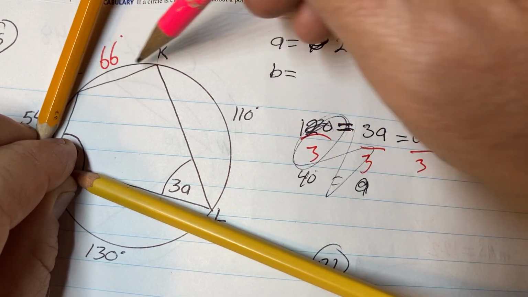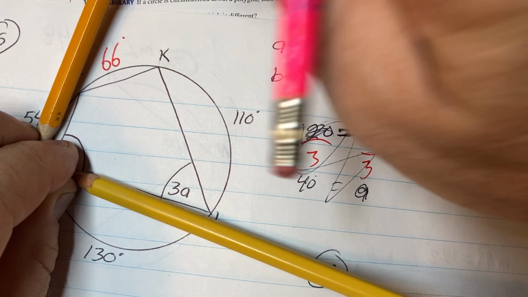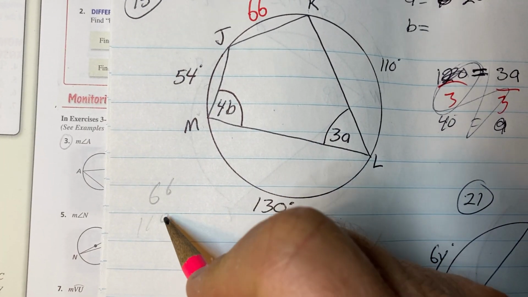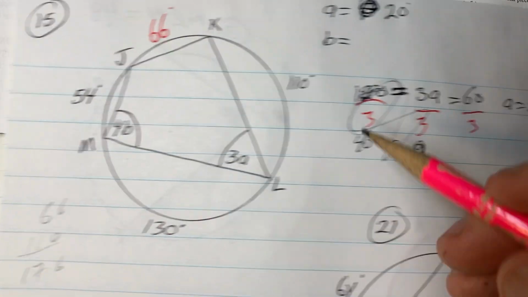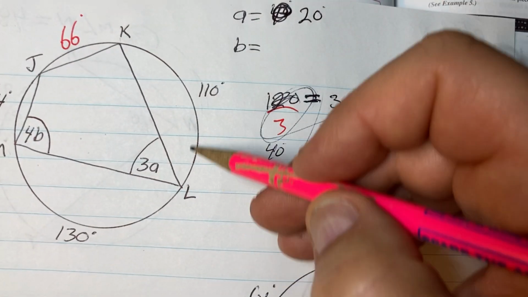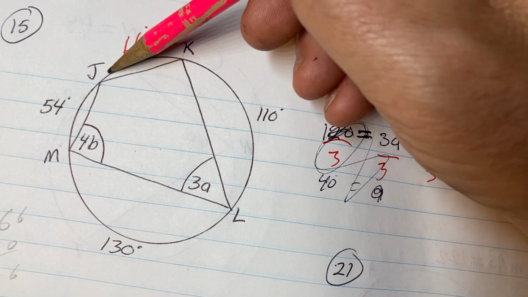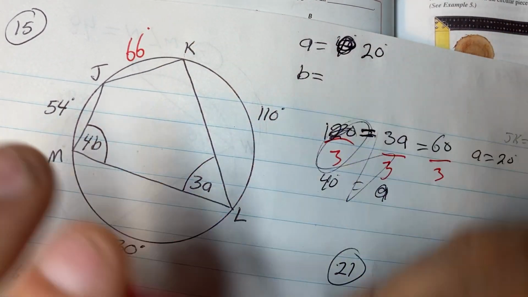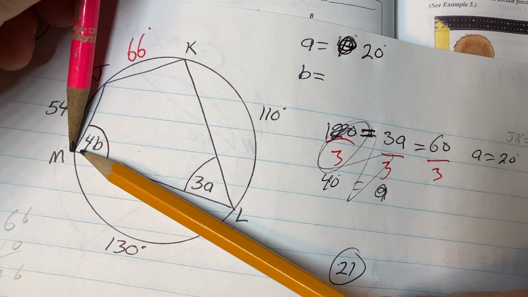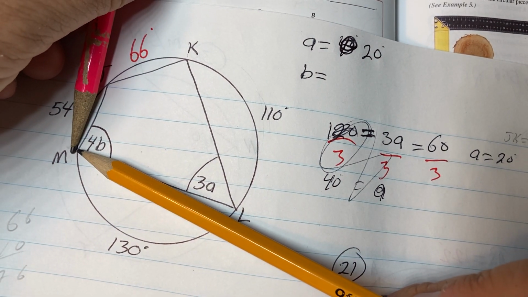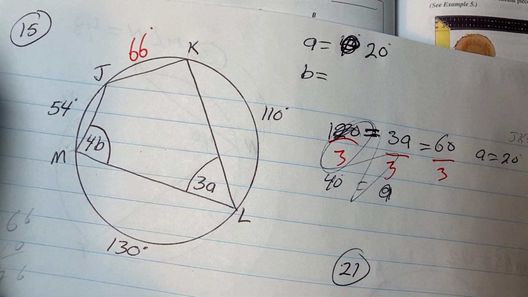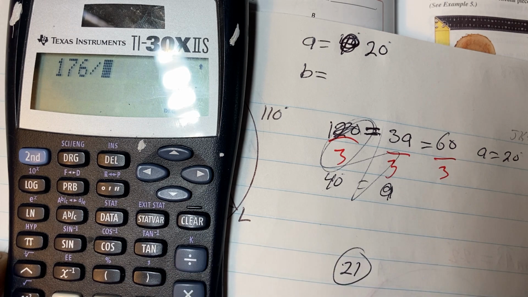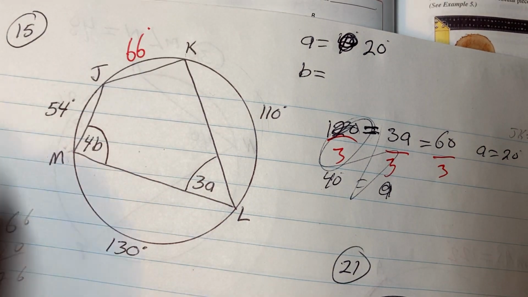It's going to be 66 plus 110, so 176. So from J to K to L, 176. That makes this inscribed angle half of that. What's half of 176? 176 divided by 2, 88.